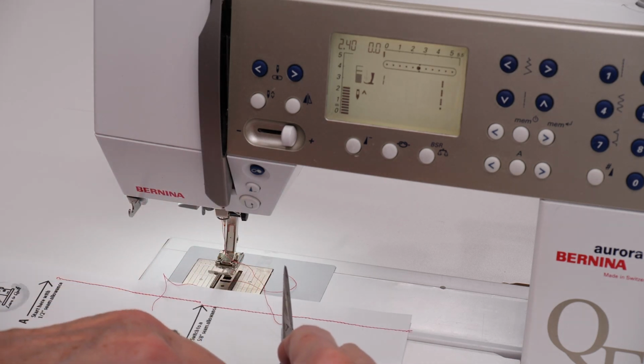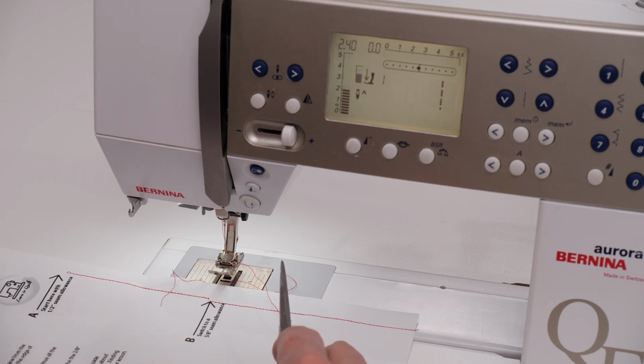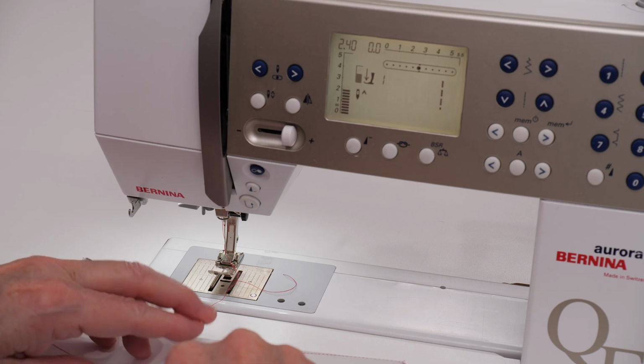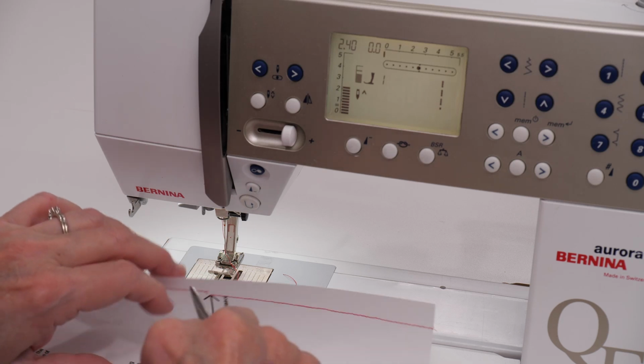And my little handy plate that I keep next to me is right here for me to put those threads on. Turn it over and cut the thread. So remember, you have to cut the thread on the top and the bottom.